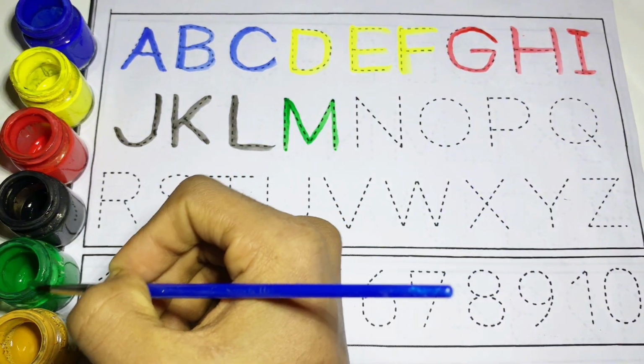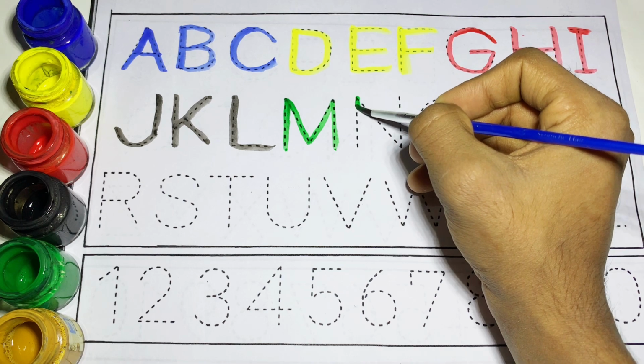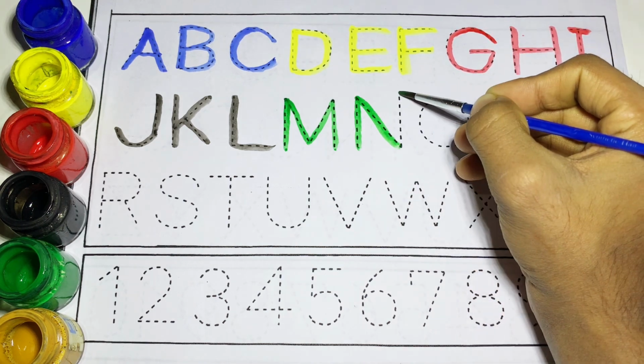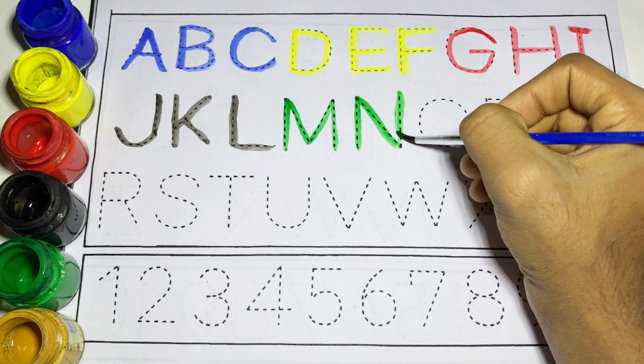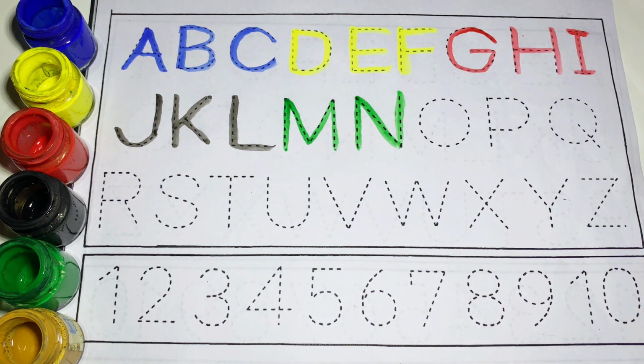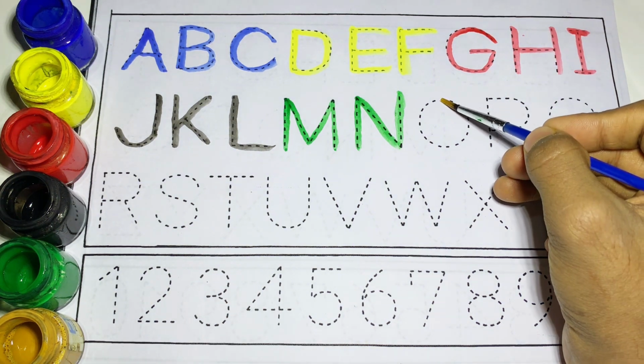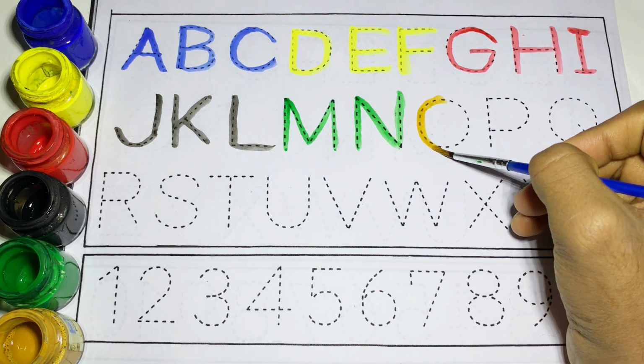Kids, again use green color and draw N. N for nose. N for nest. Kids, now draw O. O for orange. O for octopus. And use yellow ochre color.